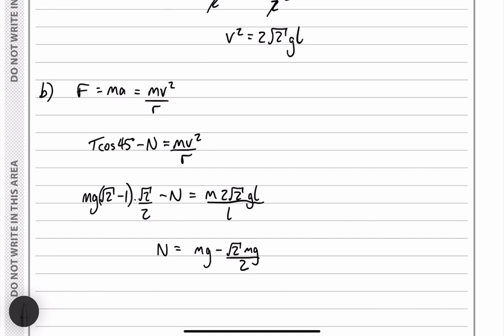If that's not clear, I've just expanded the bracket on the left there. Then we've got minus 2 root 2 mgL over L, so that cancels, we don't need that L. Cross that out. That simplifies to minus 5 root 2 mg over 2.